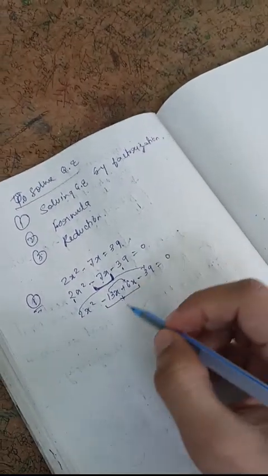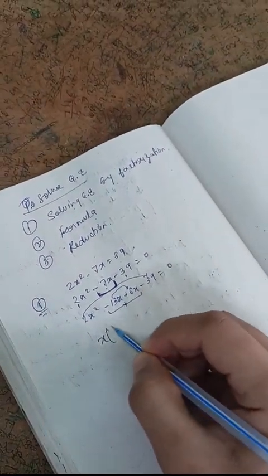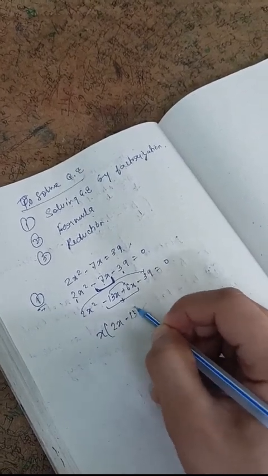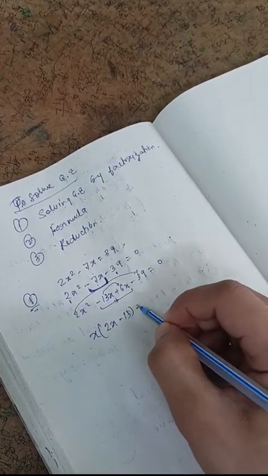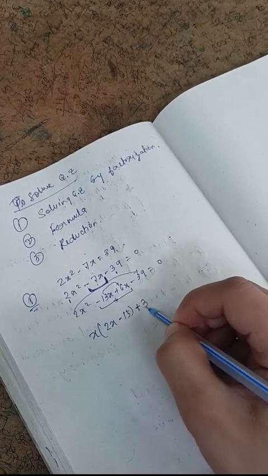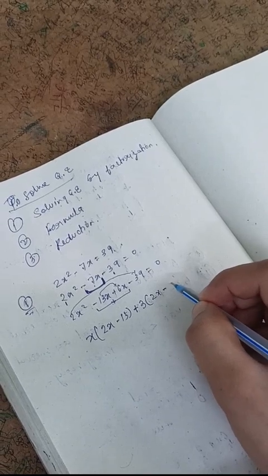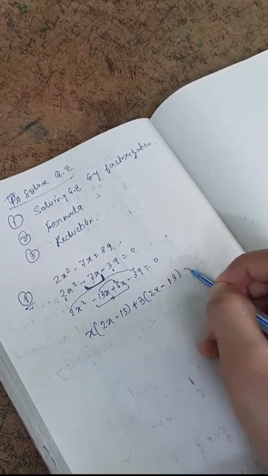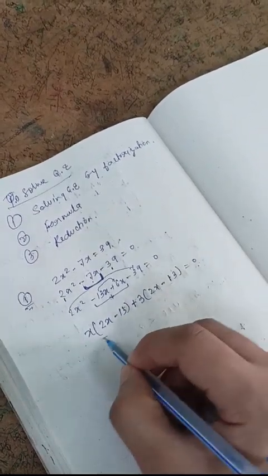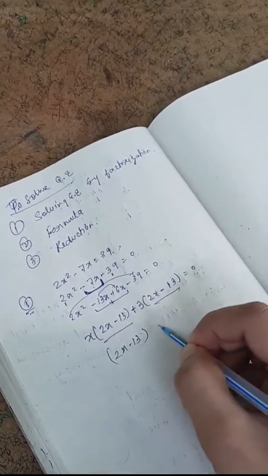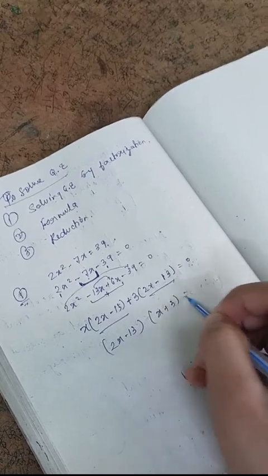After that we take the common term. Here we take the common term x, then what do we get? 2x minus 13. Here again we take the common term 3, 2x minus 13. Again from both we take the common term 2x minus 13, then we get x plus 3 equal to 0.